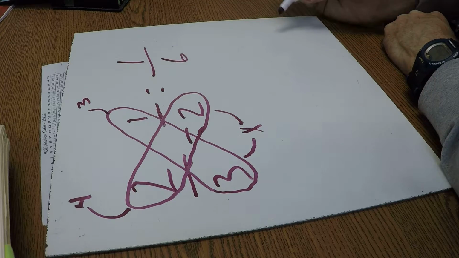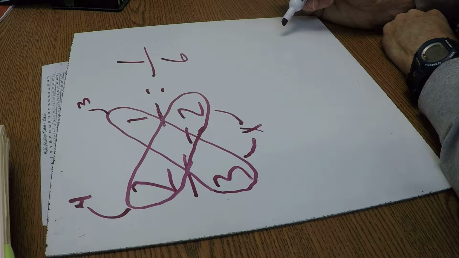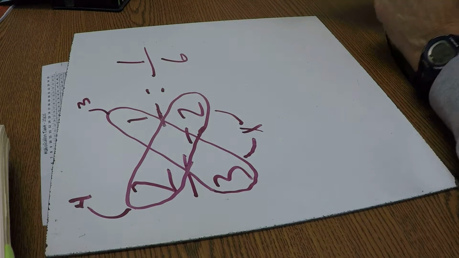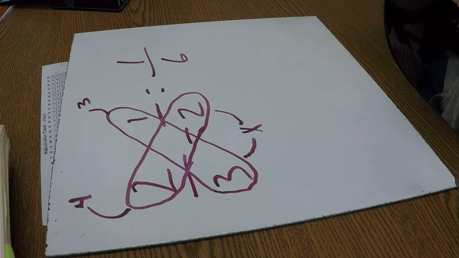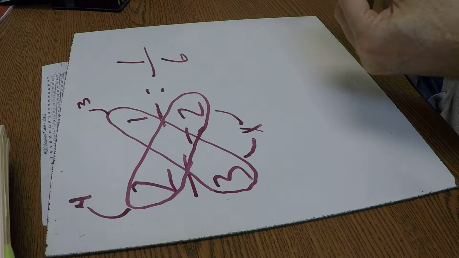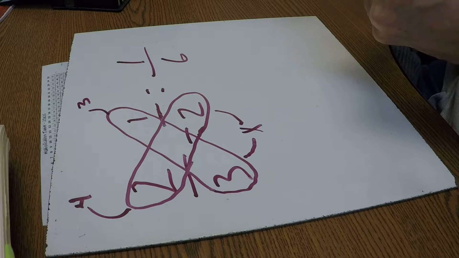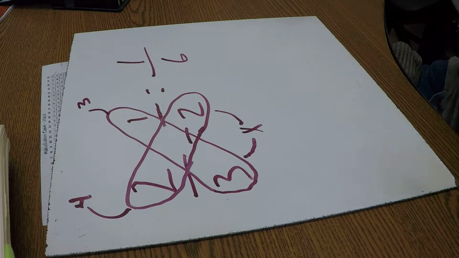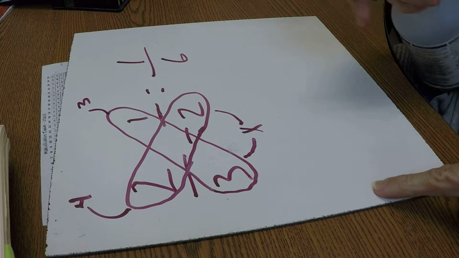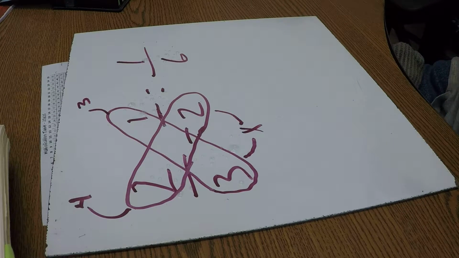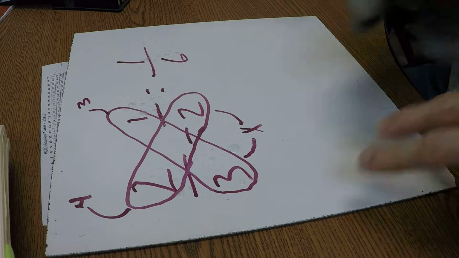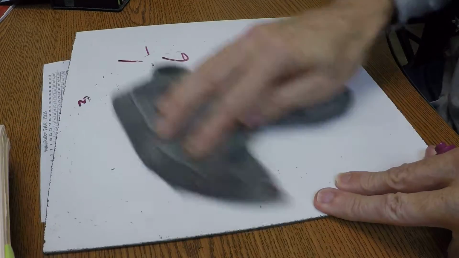That's pretty cool if you ask me. But that's referred to as the butterfly method, and it's just another method of doing your fractions when it's unlike denominators.